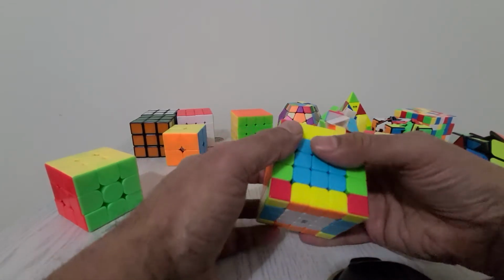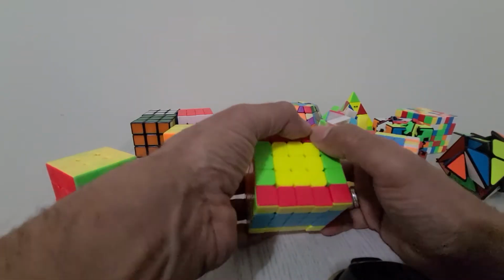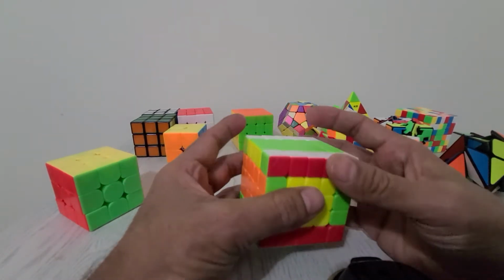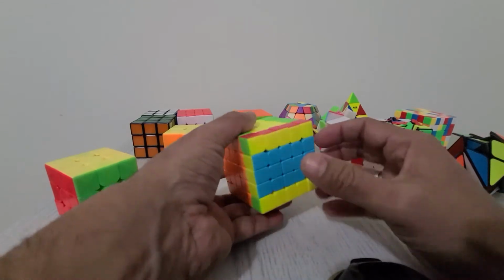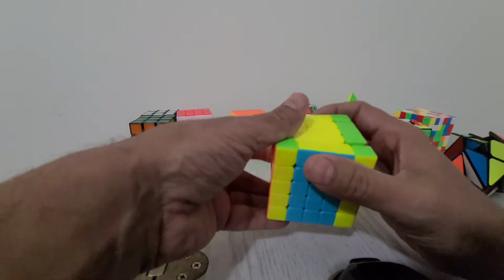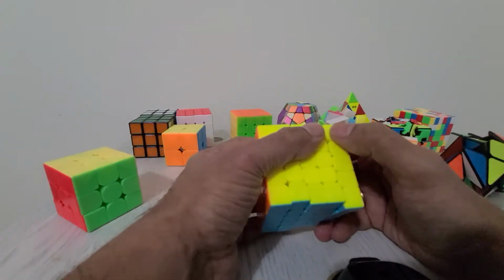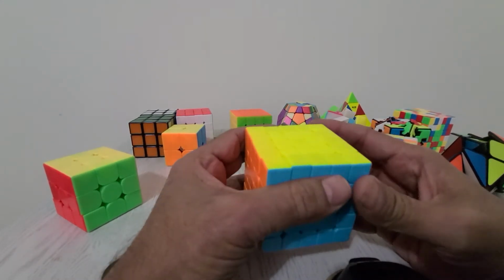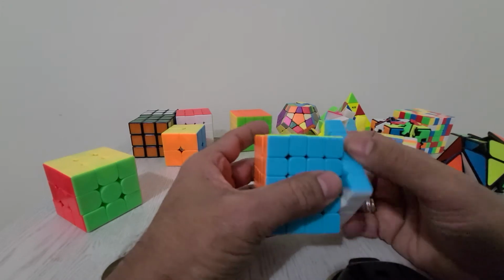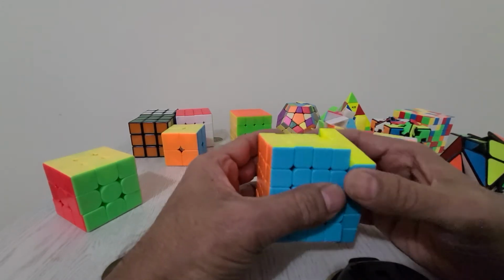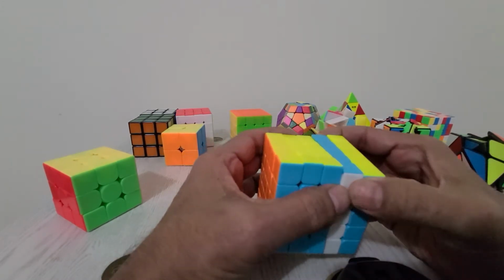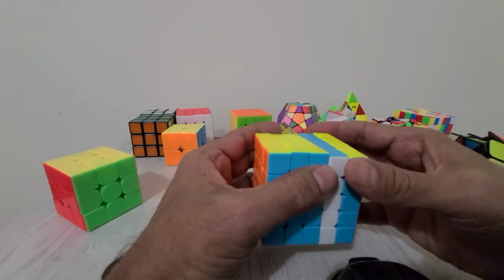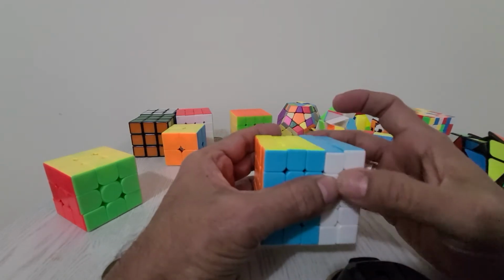What I'm going to do is bring it back so you will have a better idea of what we're talking about. So here you have got the solved cube. When I say this is your capital R and this is your small r, this is capital R and this is small r.